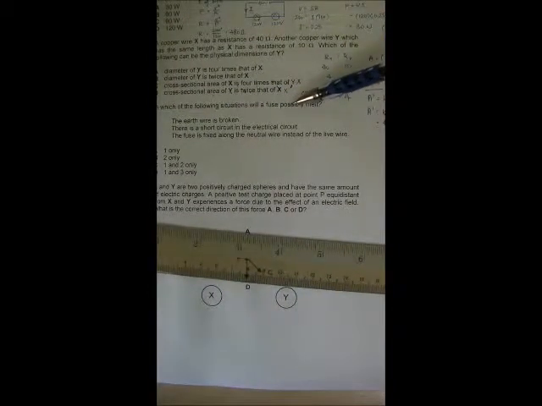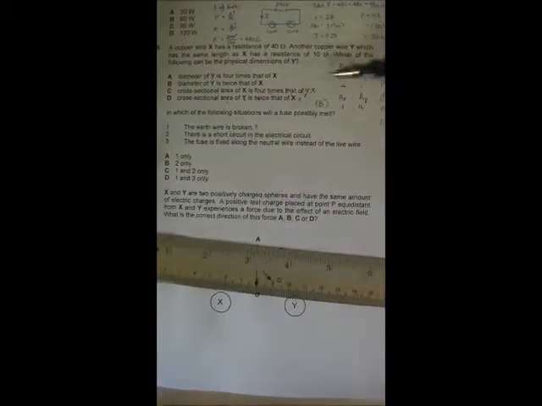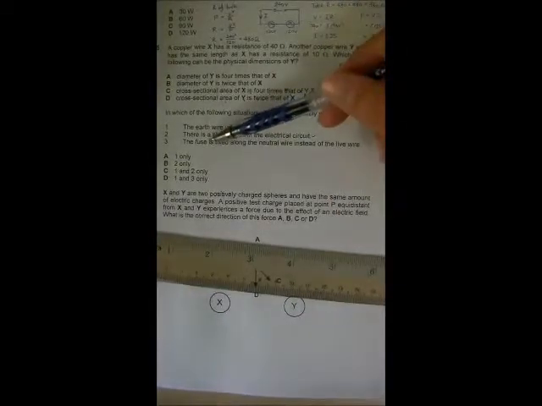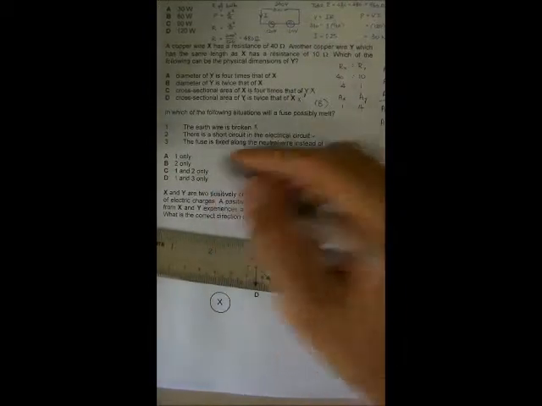Okay, for your question 36, which of the following situations will a fuse possibly melt? If the earth wire is broken, it won't affect your current flow, so it will not melt your fuse. Short circuit, definitely, because of a large current surge. Fuse fixed along a neutral wire instead of a live wire: if you put it on the neutral wire, it will not cause a large current surge. So nothing will happen, just that your circuit is not that safe. So your answer is B.